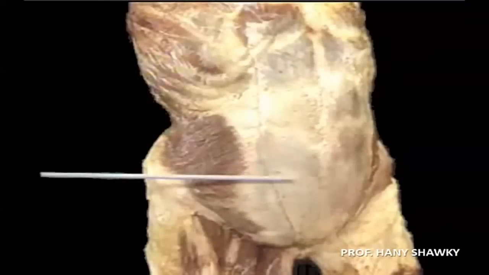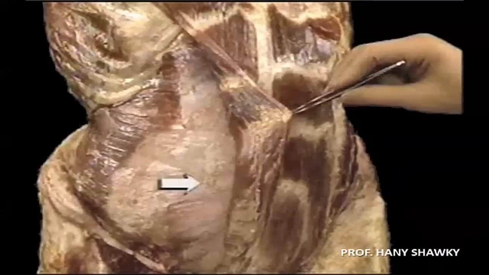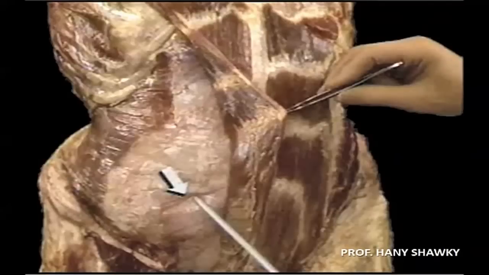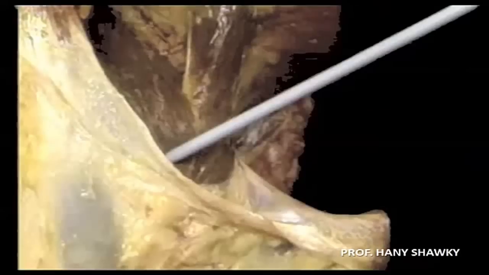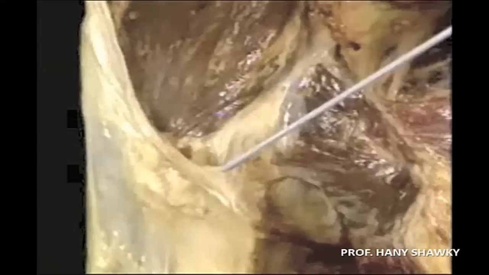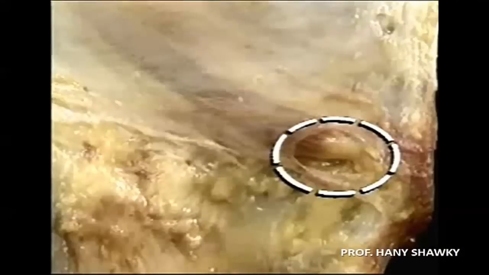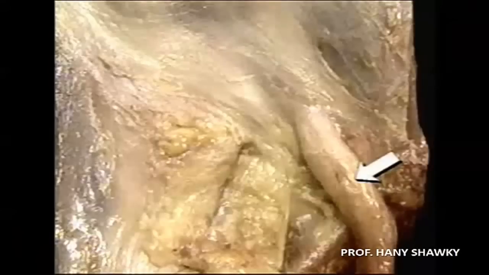This is the anterior rectus sheath. This is the posterior rectus sheath. And this is the arcuate line at its lower border. The inguinal ligament, the lacunar ligament, the superficial inguinal ring, the spermatic cord.